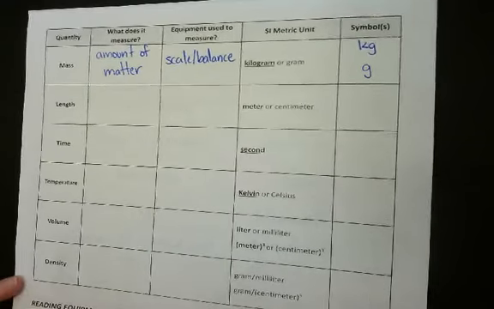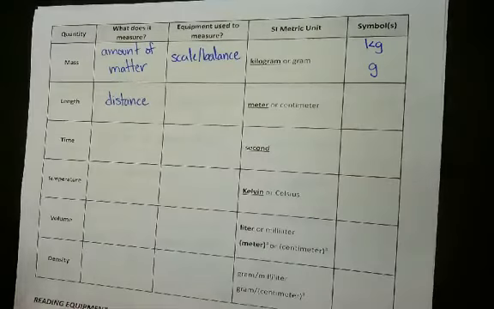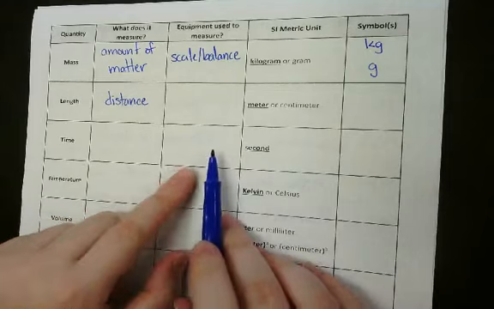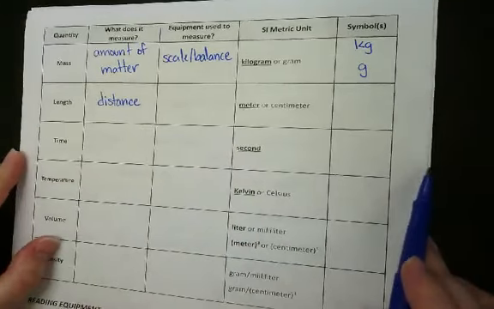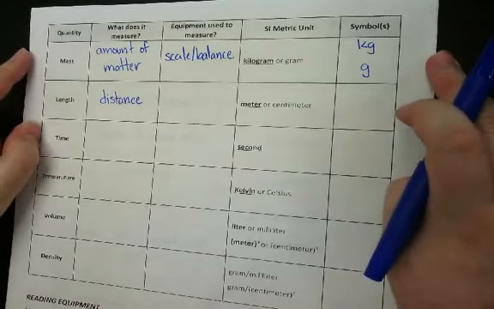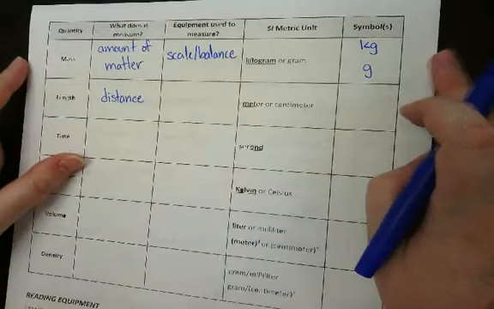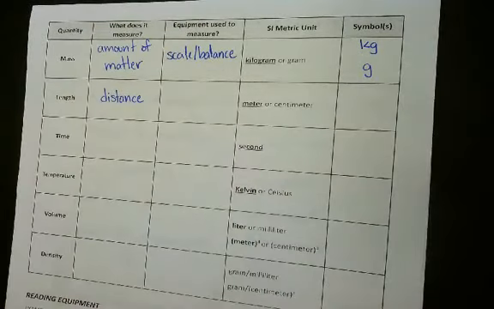All right, so whenever we measure the length of something, what we're truly doing is measuring the distance. So we're measuring the distance between points. For example, if I wanted to determine the length of this sheet of paper across, what I'd be doing is measuring the distance from this point to this point over here. So I'm just measuring the distance between 2 points to determine the length or width of this piece of paper.